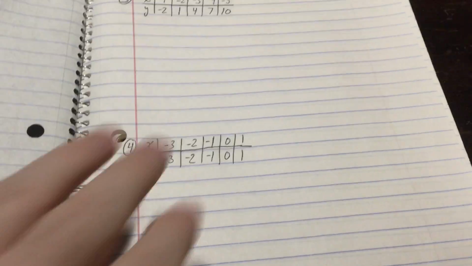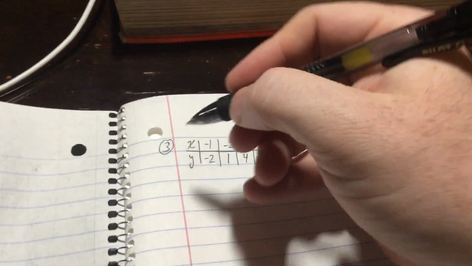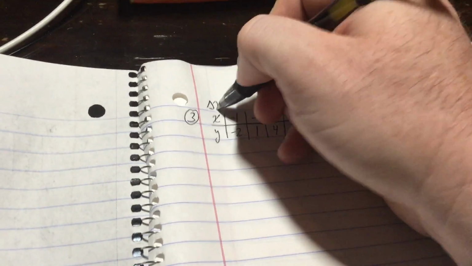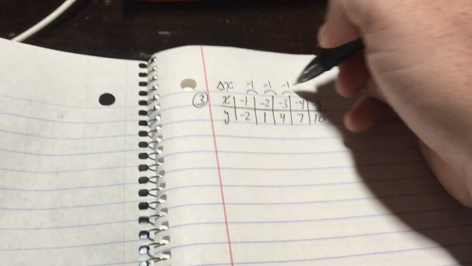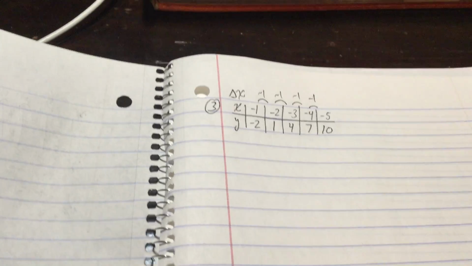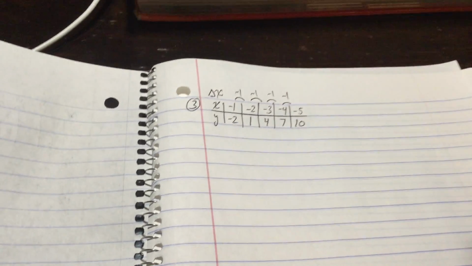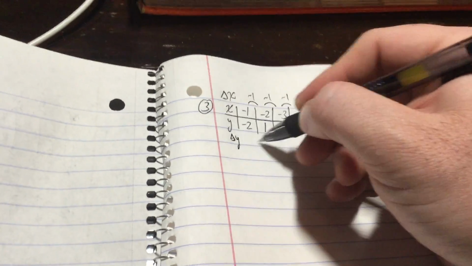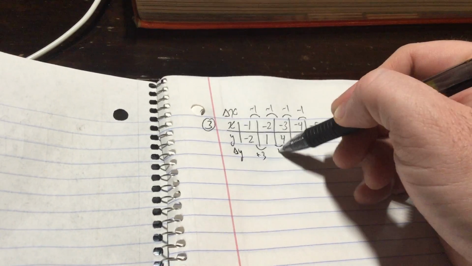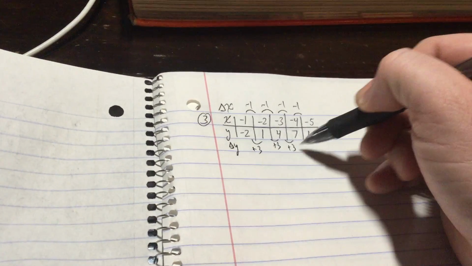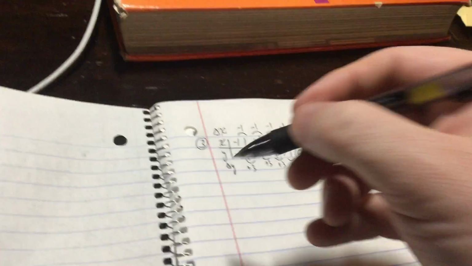All right, let's look at number 3 then. Let's see, my change in x, that's 1 smaller, so it's minus 1. So minus 1's across the top. My change in y, that's plus 3, plus 3, plus 3, plus 3.